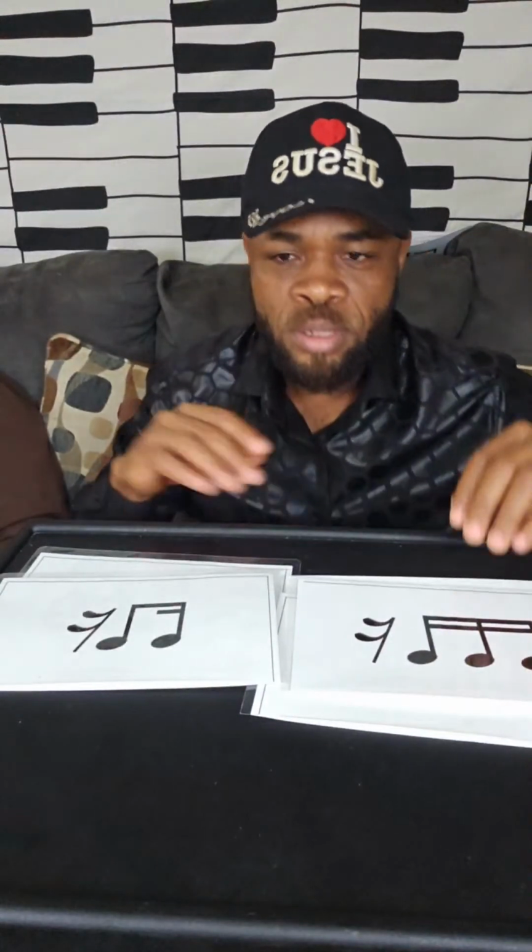Yes, 1, 2, 3, 4, because one beat is going to be equal to when you have played all this. Then one beat is also going to be equal to when you have played this.